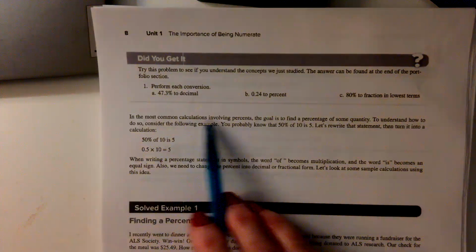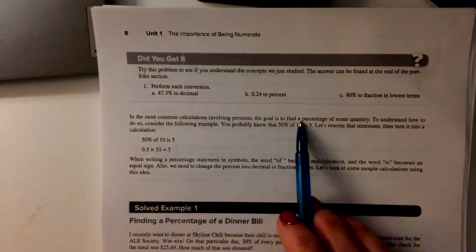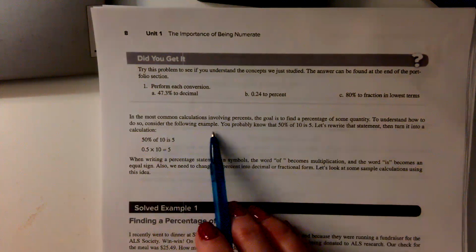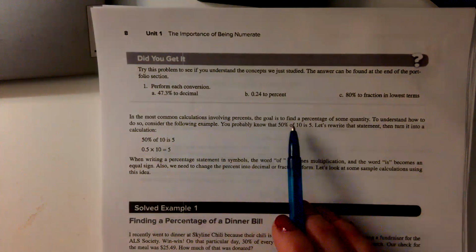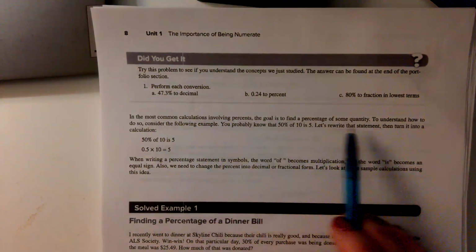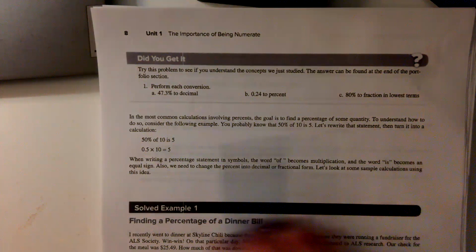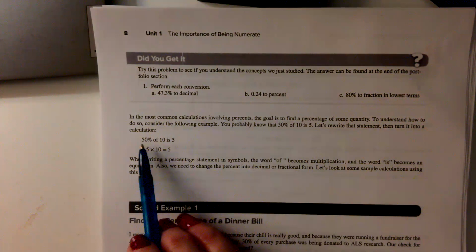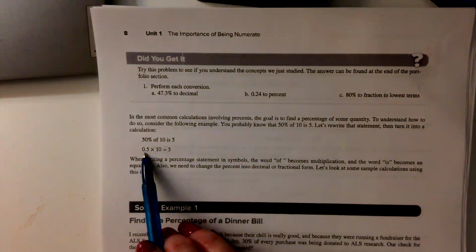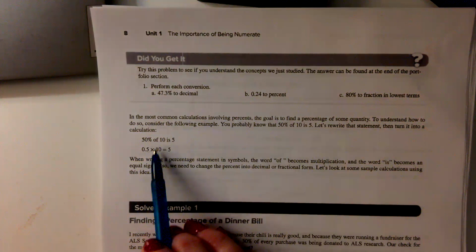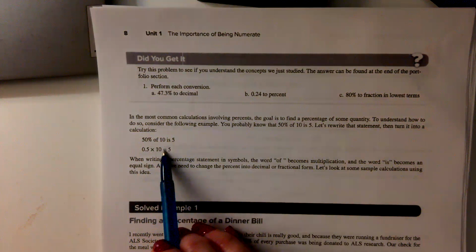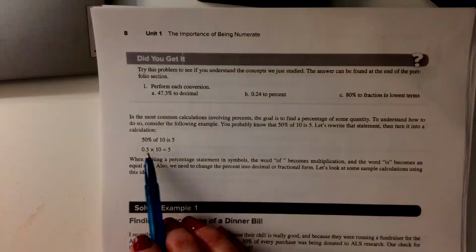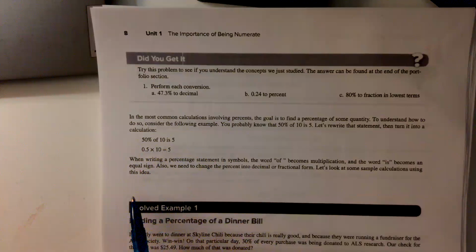So in the most common calculations involving percents, the goal is to find a percentage of some quantity. To understand how to do so, consider the following example. You probably know that 50% of 10 is 5. Let's rewrite that statement, then turn it into a calculation. 50% of 10 is 5. 50% as a decimal is 0.5. Of means that we're going to multiply times 10. And is usually means an equal sign. So 0.5 times 10 is equal to 5.